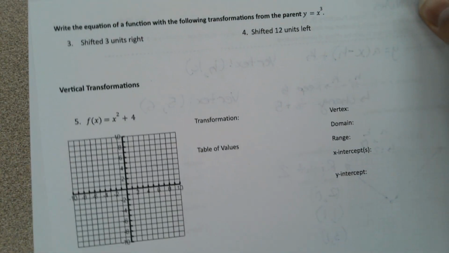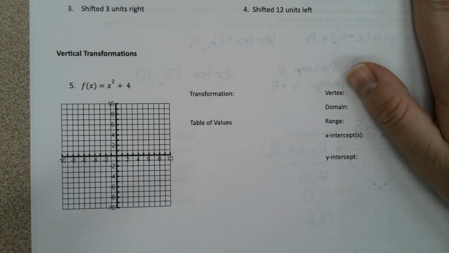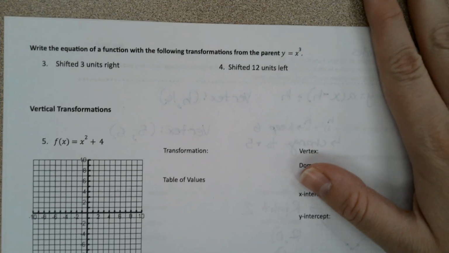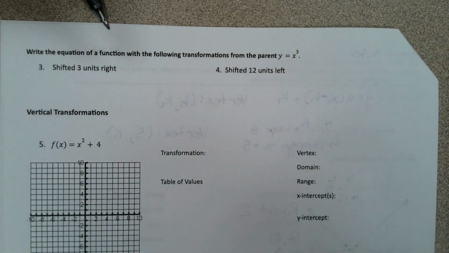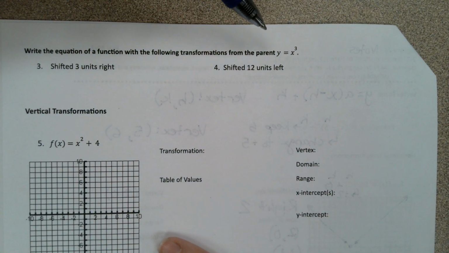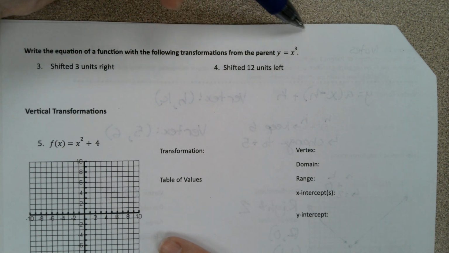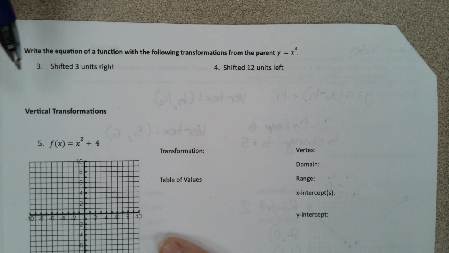On these next two, we're basically altering the equation without a graph. Write the equation of a function with the following transformations from the parent graph. Y equals x cubed. So this is the original. Now we need to change it to reflect these shifts.